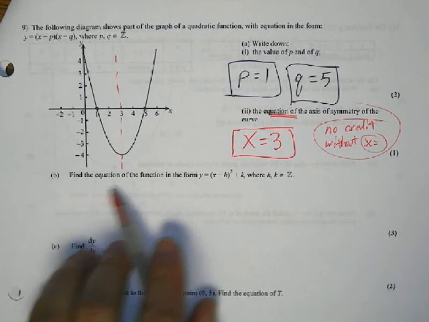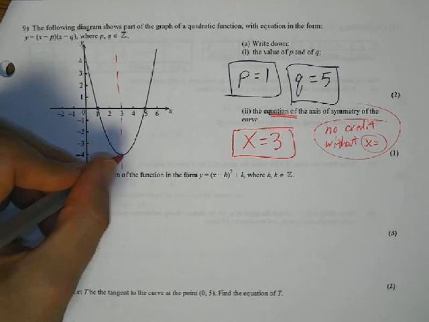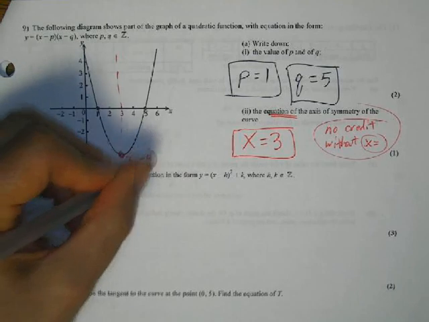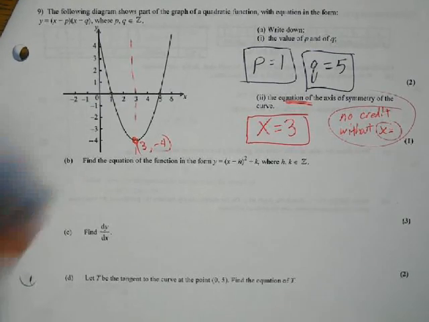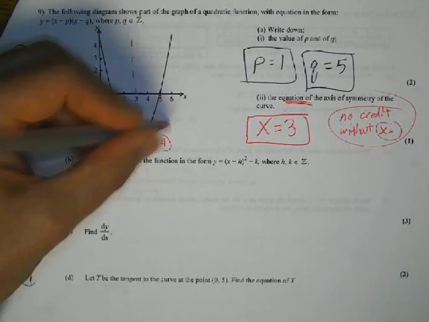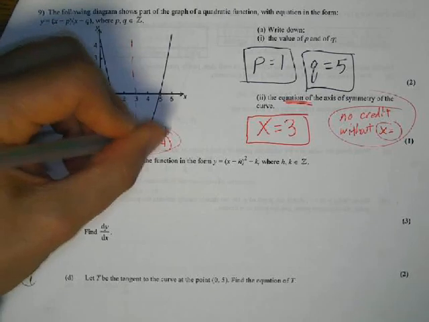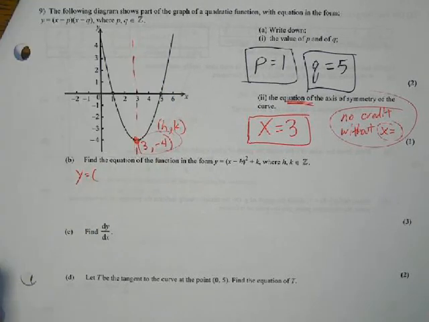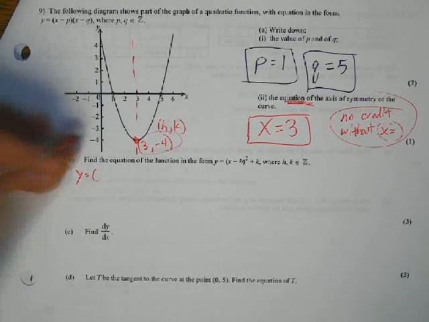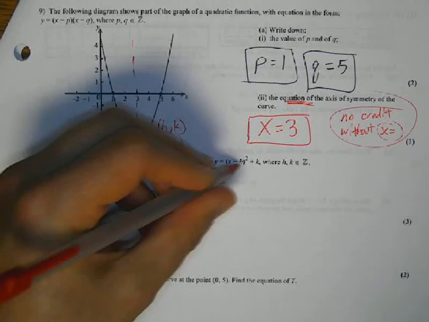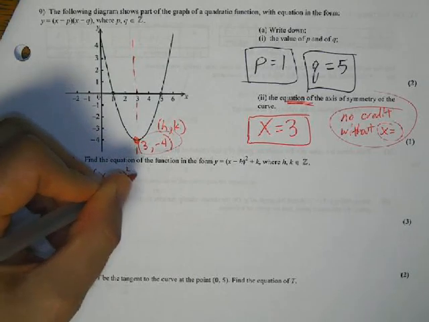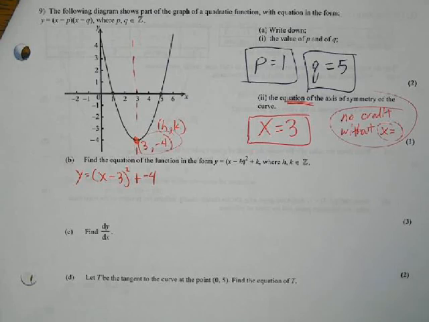Find the equation in this form. Well, we know our vertex is 3, comma, negative 4. And in vertex form, we have y equals, and for a vertex, this is h, comma, k. So I would have x minus 3 squared plus negative 4.